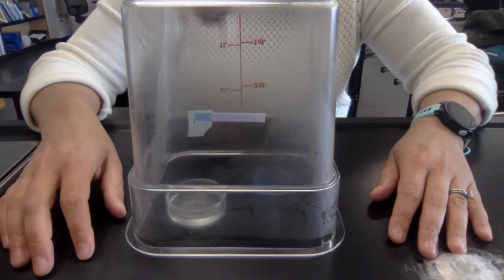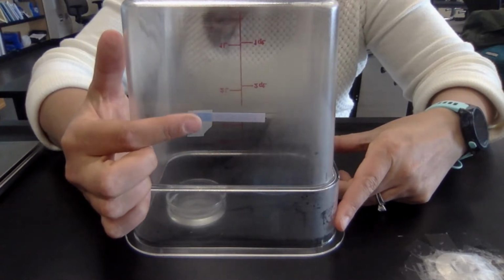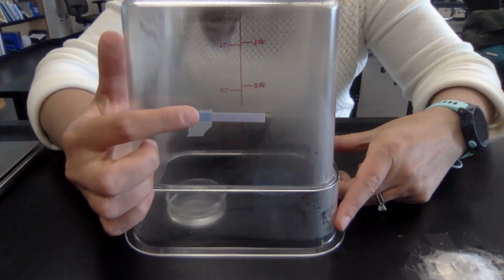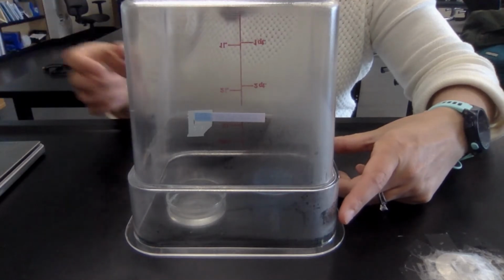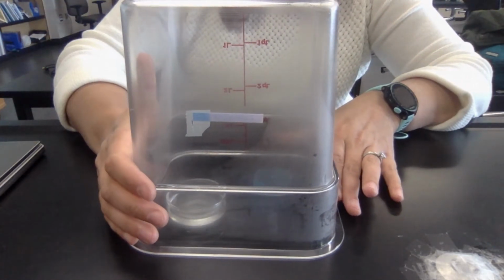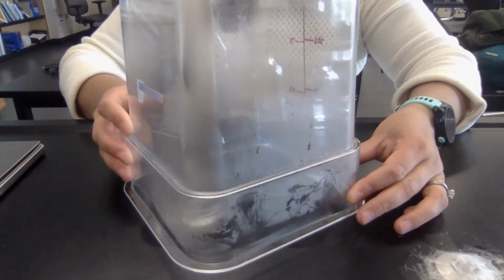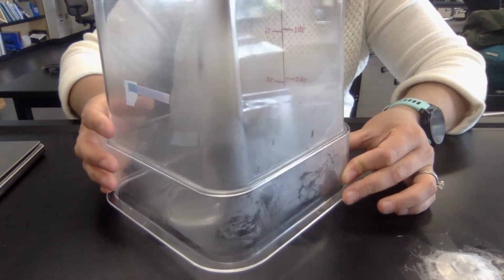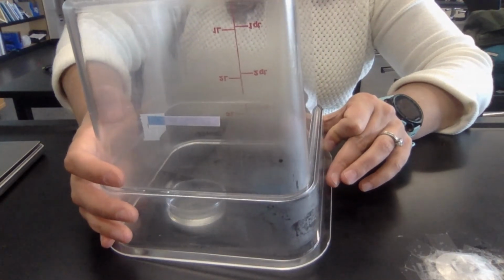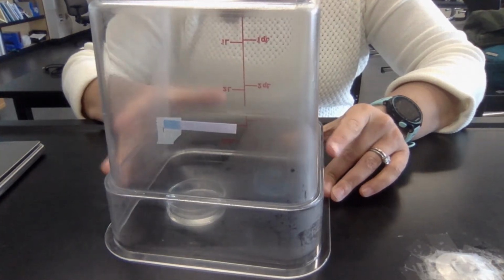All right, we are approaching the 5-minute mark, and I want to point out a couple of things. First of all, we can see that there's been some change to my cobalt chloride strip. It looks like it is turning pink, so you should record that in your data table. The other thing that I want you to notice is that there's quite a lot of fog or steam, what it looks like, in this container. And that is what's changing that cobalt chloride strip to pink. So you should be able to tell, based on the fact that that strip is pink, what that fogging inside of this container is actually made up of, what molecule that is.